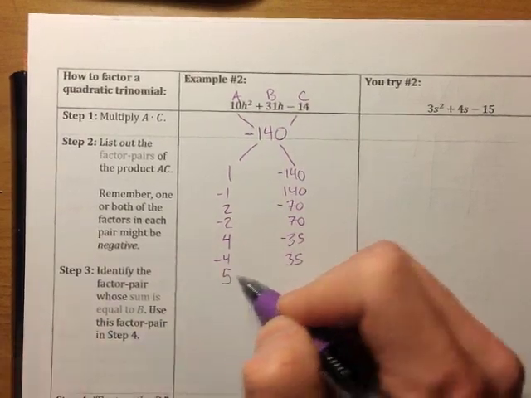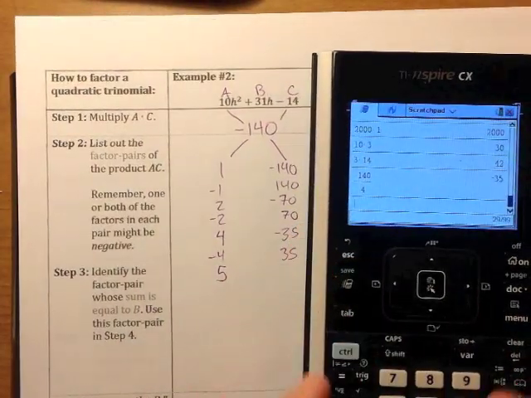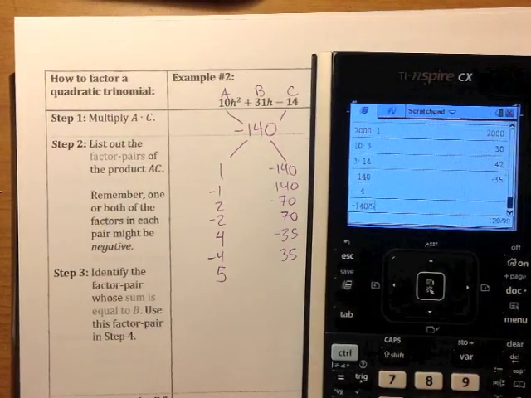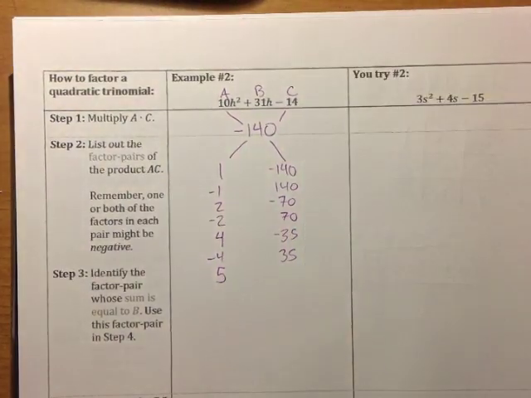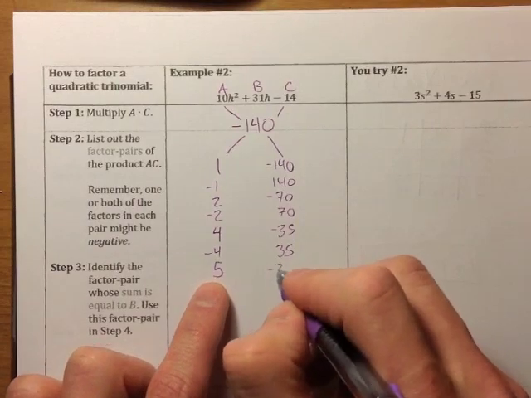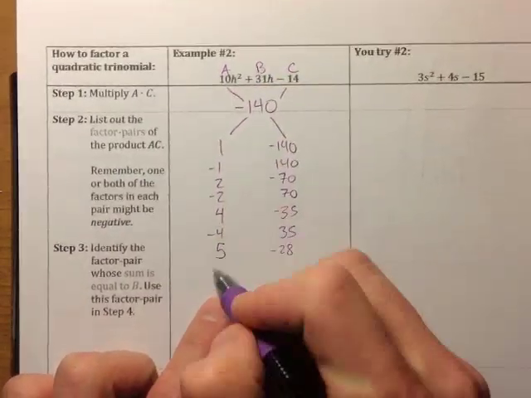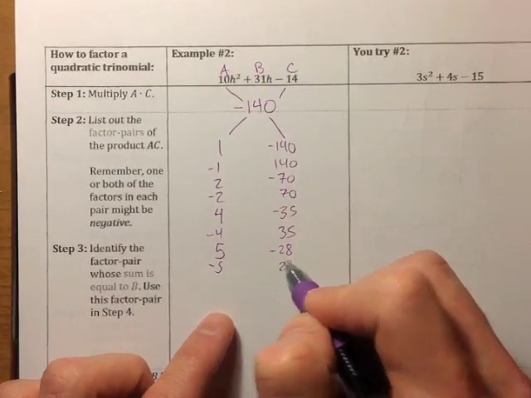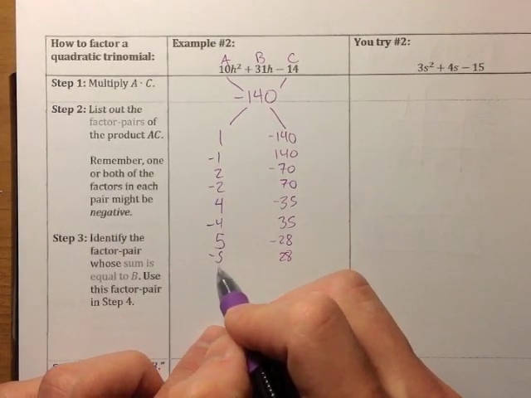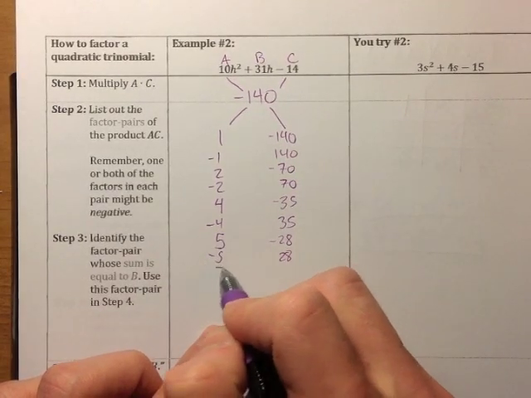5, yeah, 5 and what? Negative 140 divided by 5 is negative 28. So 5 times negative 28 will give us back negative 140. Negative 5 and positive 28. How about 6? No, 6 won't work. 7. Yeah, 7 and what?